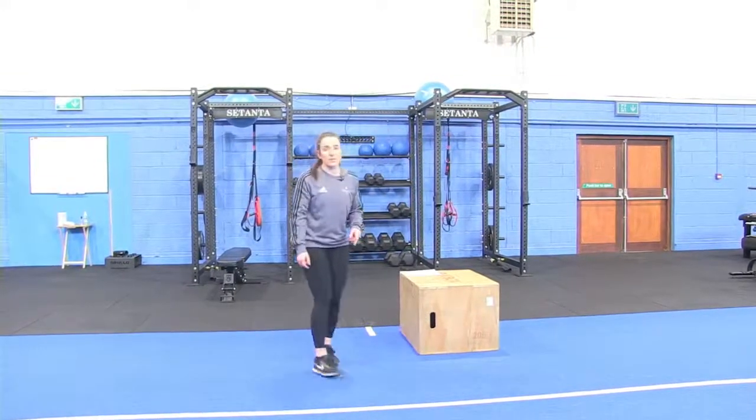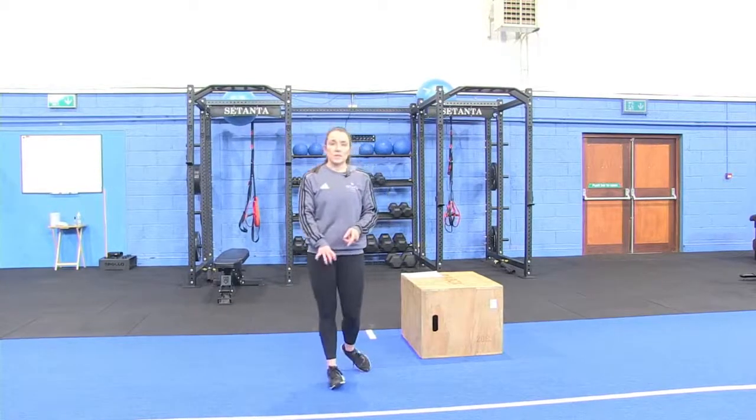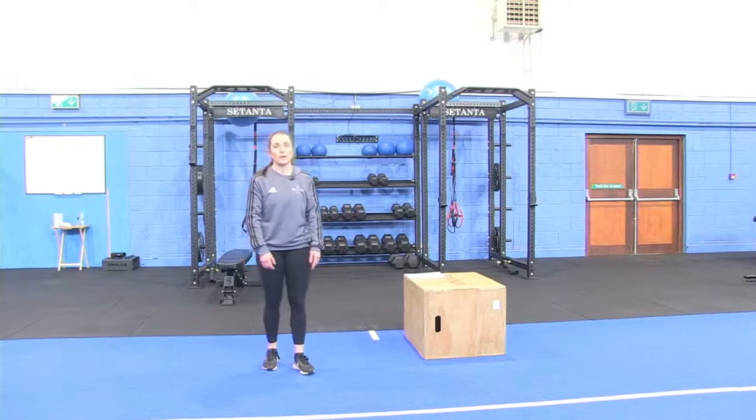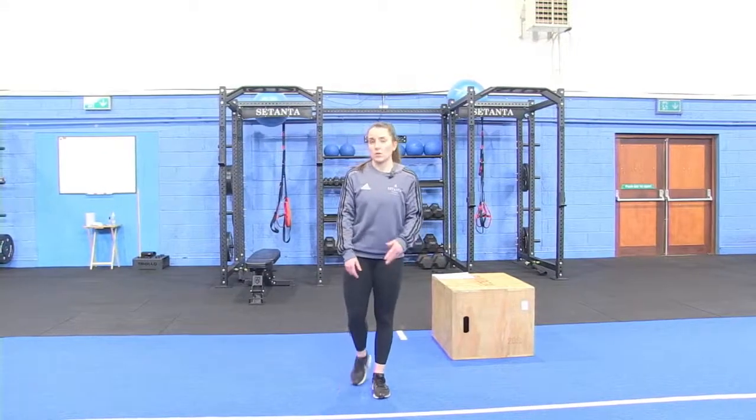That's probably a bit high to start off with, so starting on something a bit lower, maybe 20, 30 centimeters, maybe doing 5 reps, take a little break, do another 5 reps, building up to maybe 2 sets, 3 sets of 10 to start off with exposure, okay?